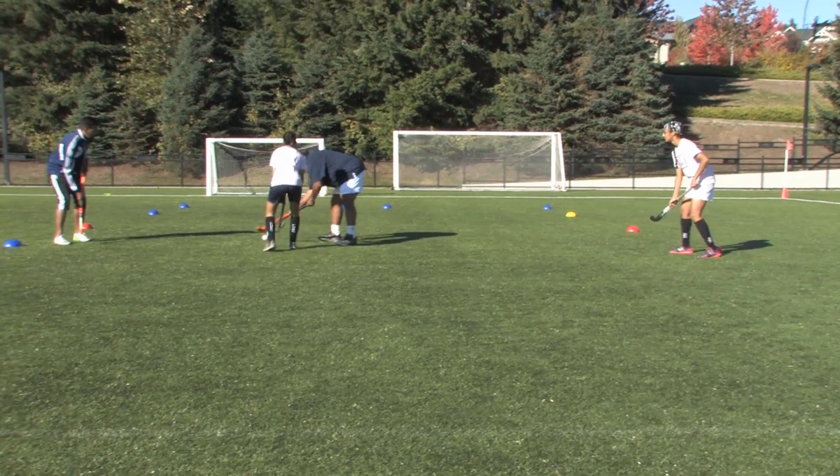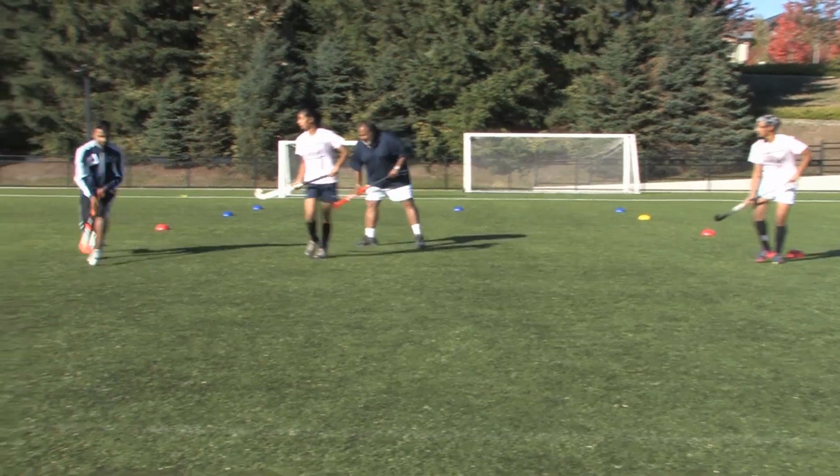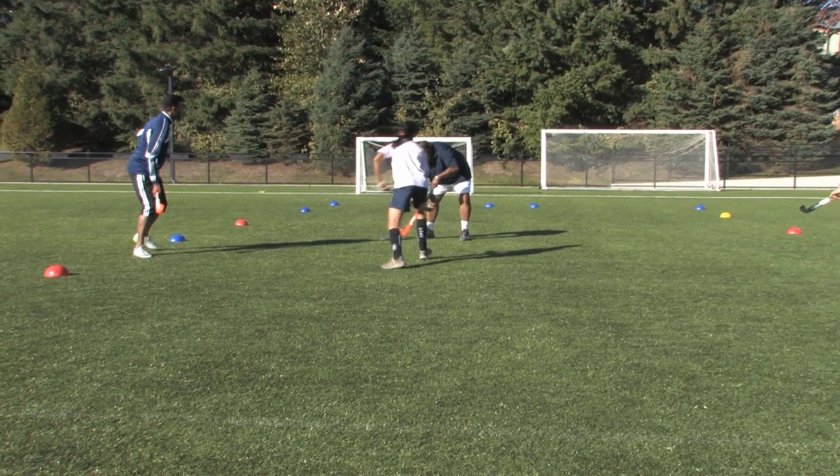See, now she's putting pressure, so I'm keeping the ball on my strong side, but not letting her come near to you. See, because I knew if I went to my left, she could have nailed me.